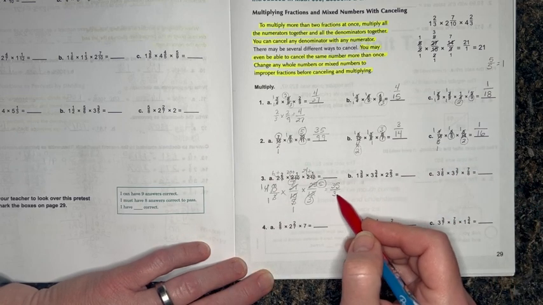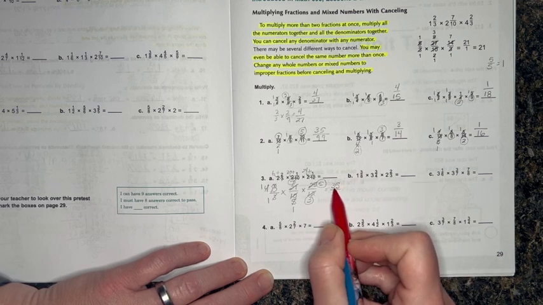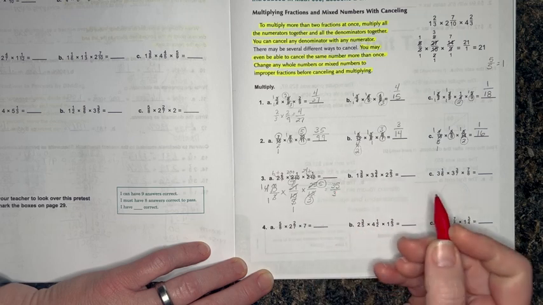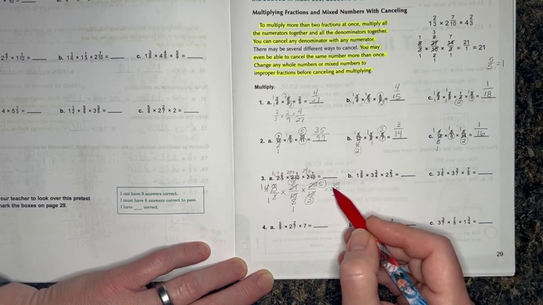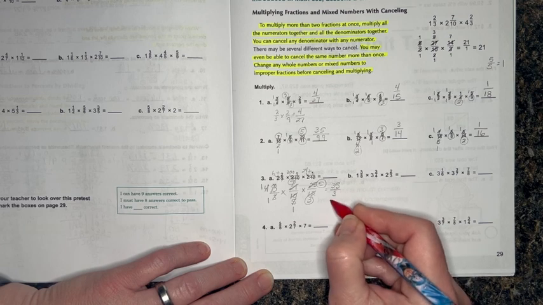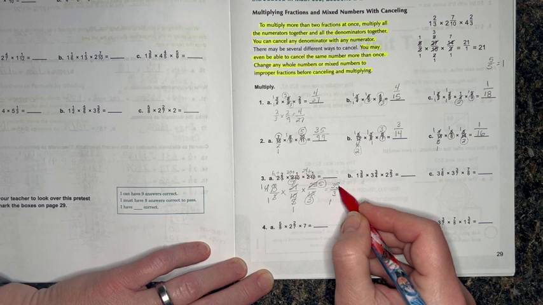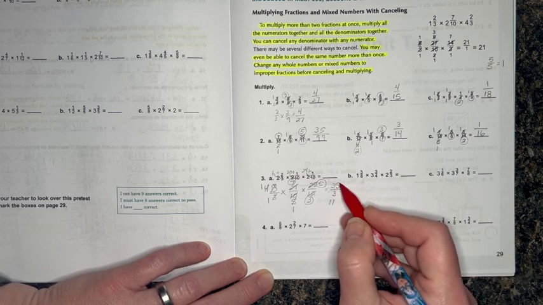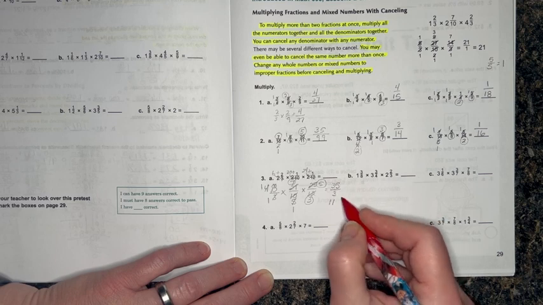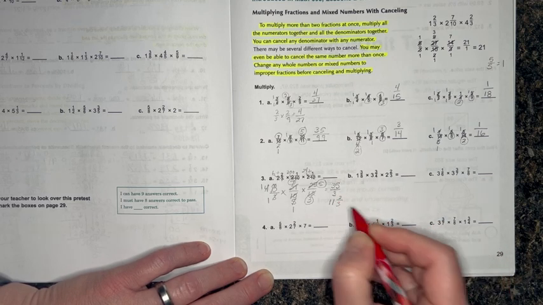So 35 thirds. How do we get it back to a mixed number? Well, how many 3's are in 35, right? That's what we need to think about. How many 3's are in 3, right? Well, there's 1 3 in 3. How many 3's are in 5? There's 1 3 in 5, but this had leftovers, right? It had 2 left over out of 3, okay?